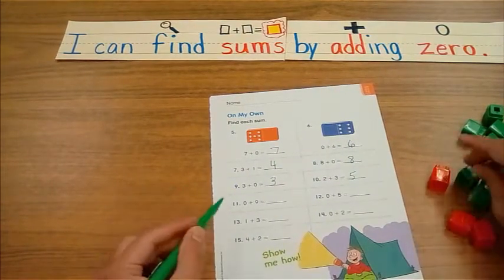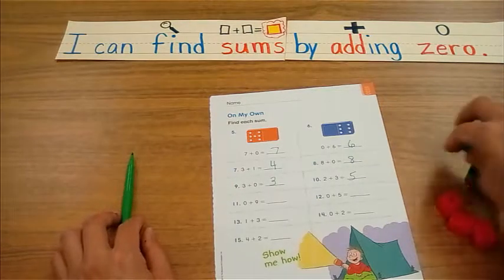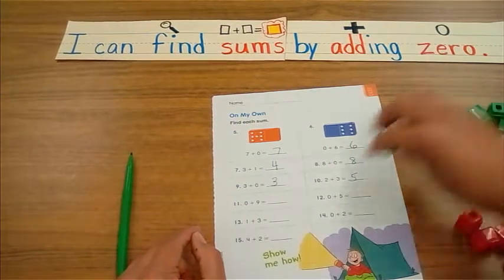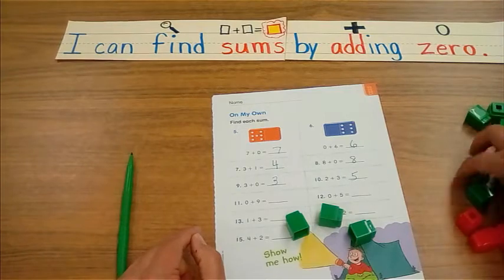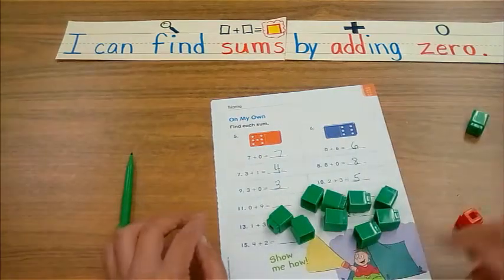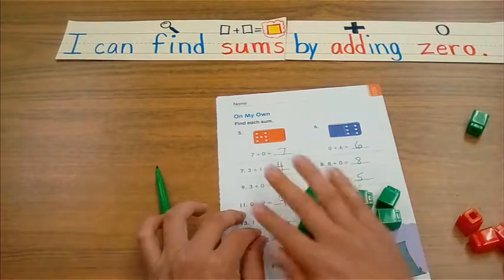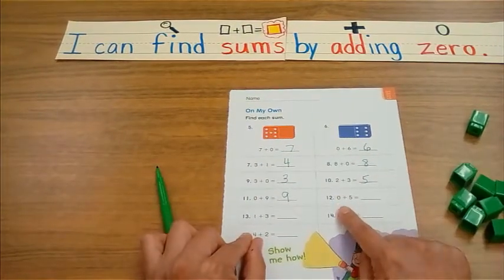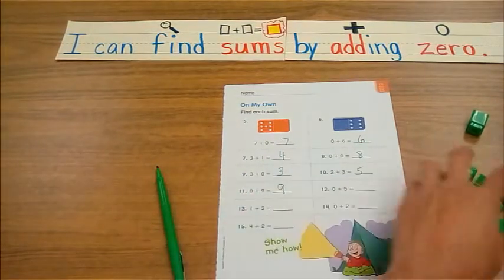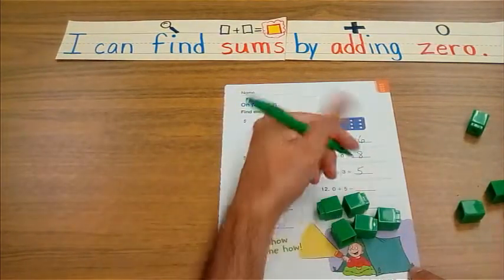Okay, and this one? 0 plus 9. So how many of these red blocks should I add? 0. How about the green ones? 9. So let's see. 1, 2, 3, 4, 5, 6, 7, 8, 9. So what's the answer? The answer is 9 because I haven't added any red blocks. Okay, how about here? 0 plus 5. Well, I have 0 red blocks, and I'm going to put how many green? 5. So the answer must be 5.